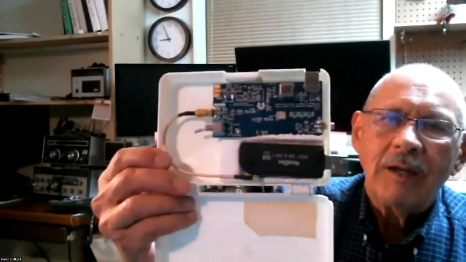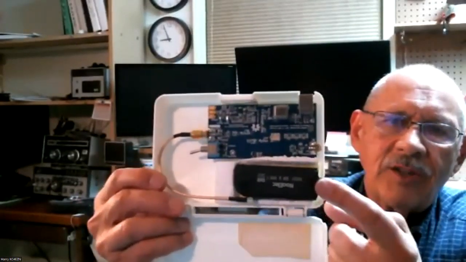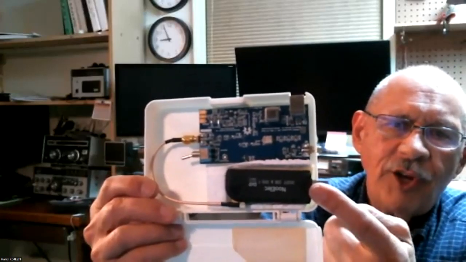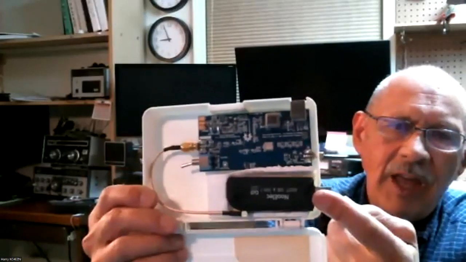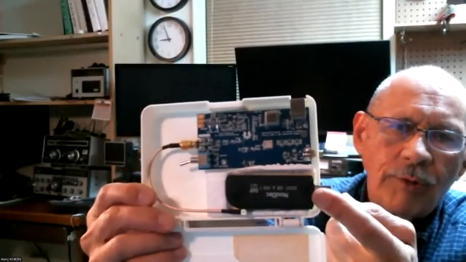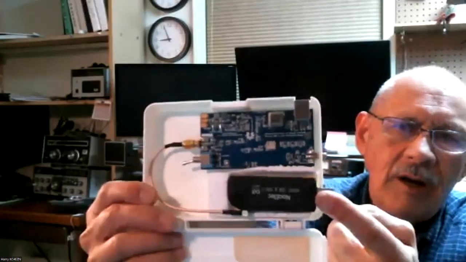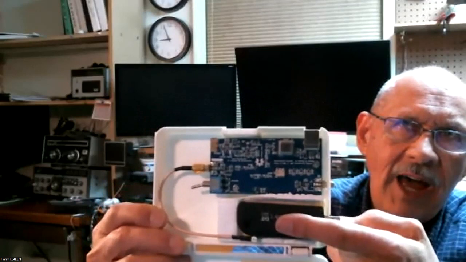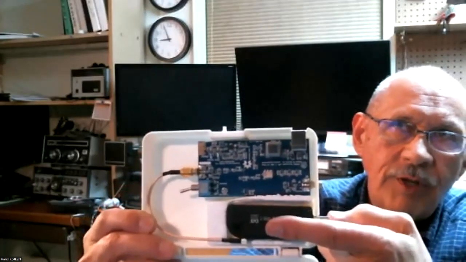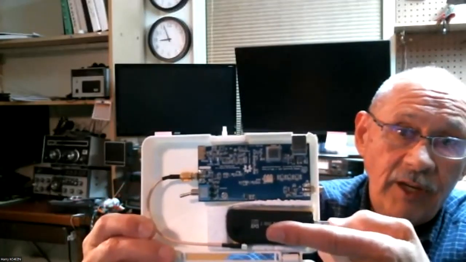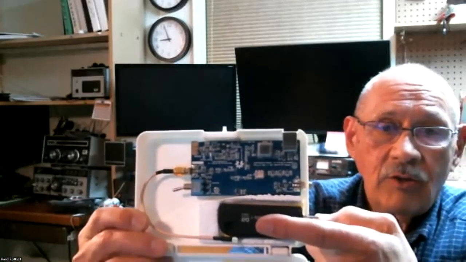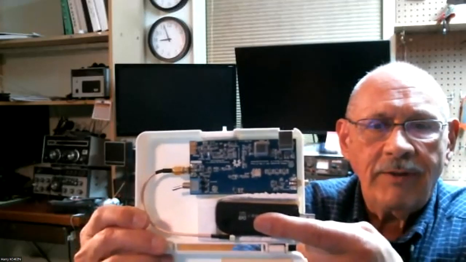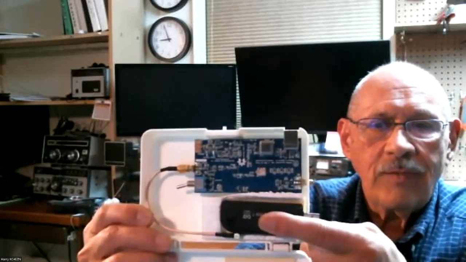Okay, there you go. That is an SDR dongle. They use them in Europe. That's how they get their TV. They have a different signal protocol in Europe than we do in this country. But that thing receives anything from 25 megahertz up to 1750. Okay, 25 megahertz is a little bit above anything but 10 meters.